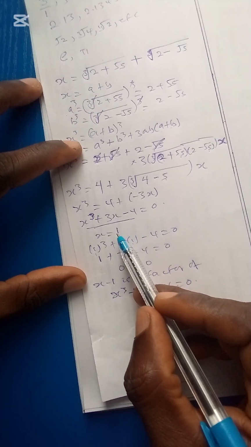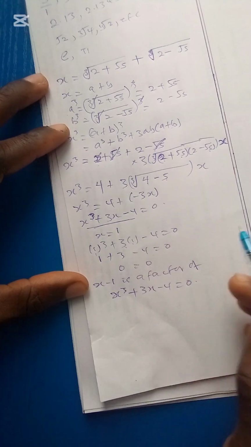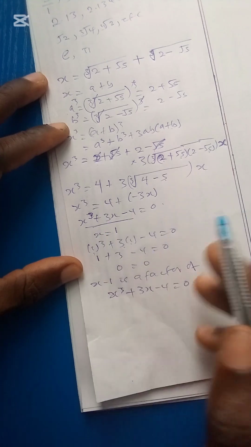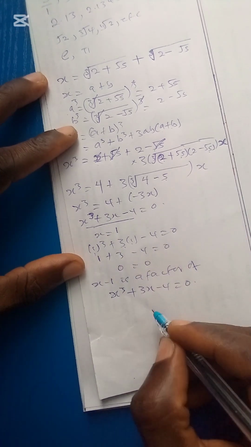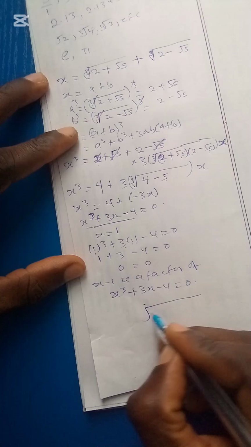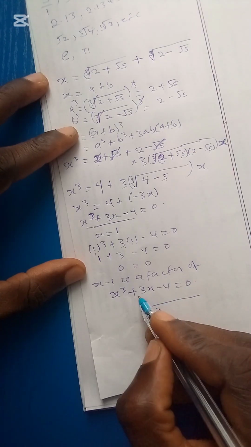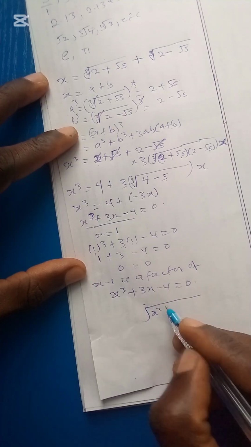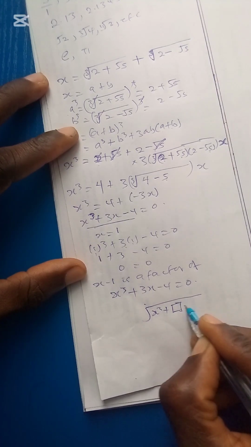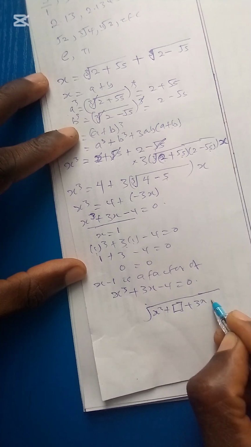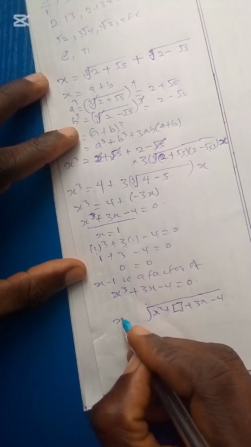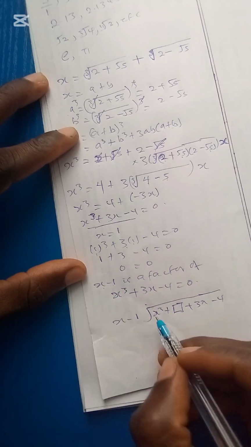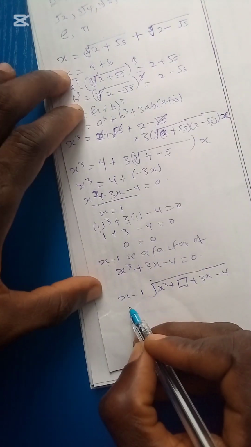Now, let us find the other factor of this polynomial and see if we can find the solutions of that factor. We can do that by dividing this polynomial, which is x cubed plus 3x. Now, because there is a term missing, that term is a term with x squared rather. So I'll put a box here, then plus 3x, then minus 4. Now our factor is x minus 1, because when we say x minus 1 equals 0, we have x equals 1 there. So let's divide this polynomial by this.